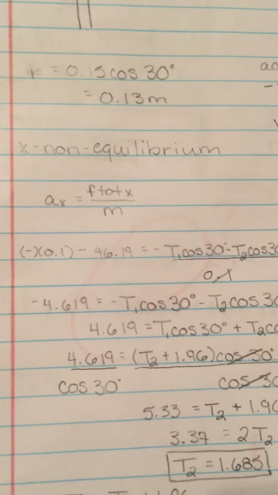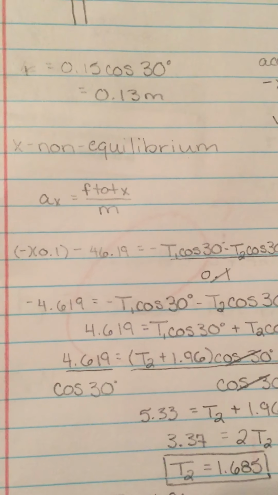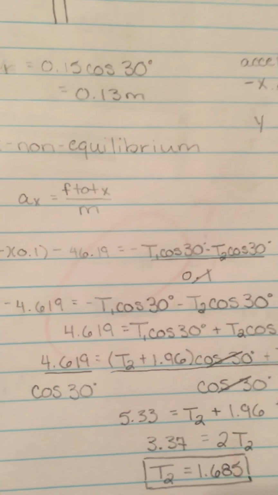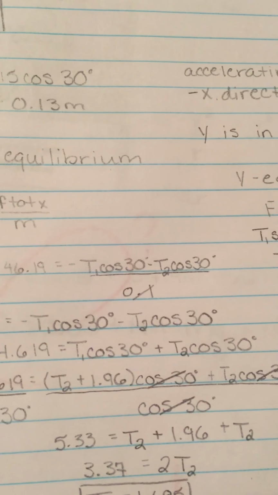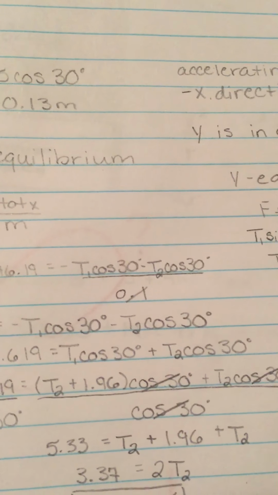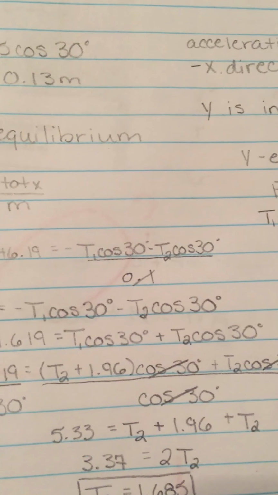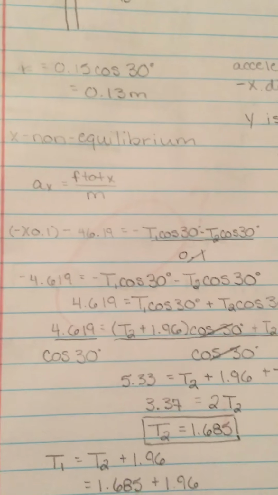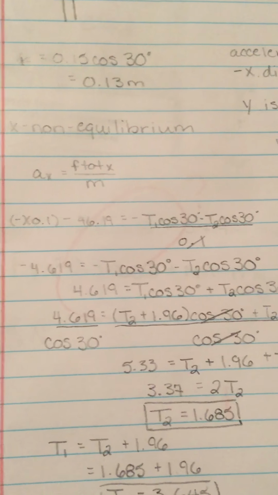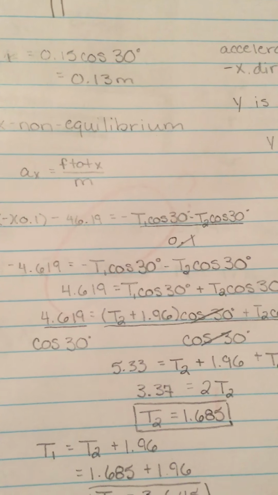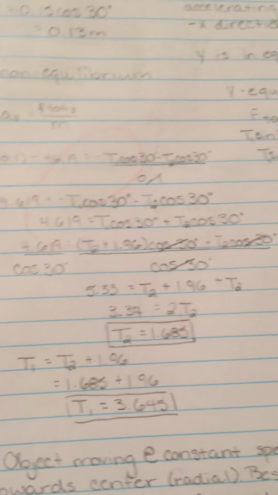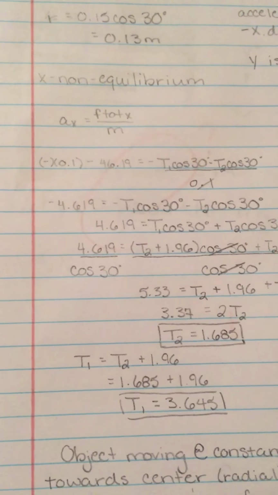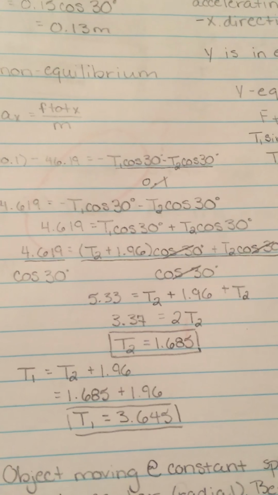and we can take that into our x equation. So here we have our acceleration, which is our 46.19, set equal to negative t1 cosine theta minus t2 cosine 30, set over our mass, which is 0.1. We multiply our mass on both sides to get rid of it. That leaves us with negative 4.619 equal to negative t1 cosine theta minus t2 cosine theta. Then we multiply through by the negative, so we have the same problem but positive.